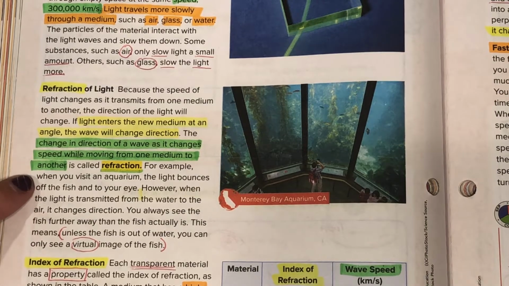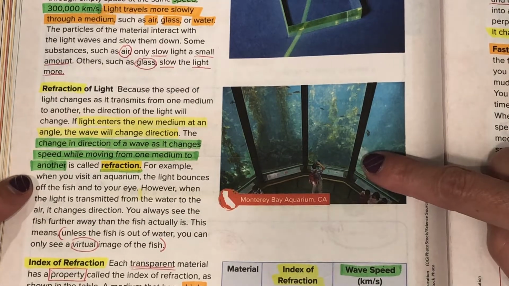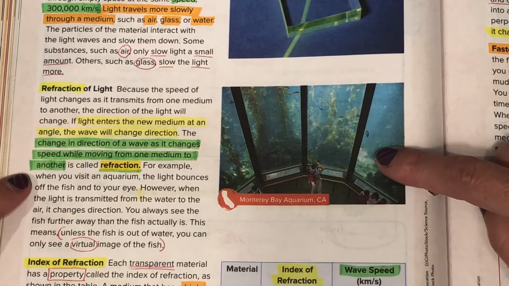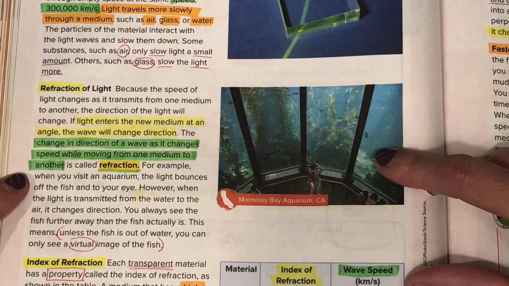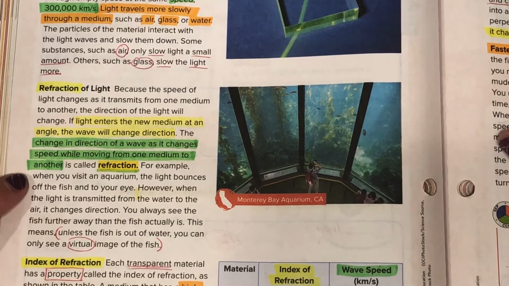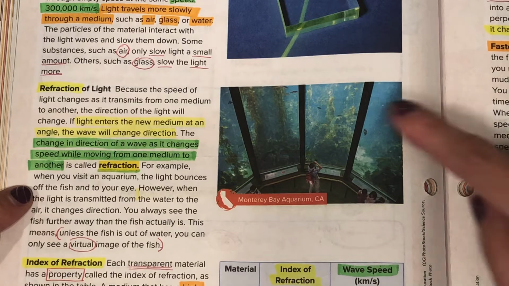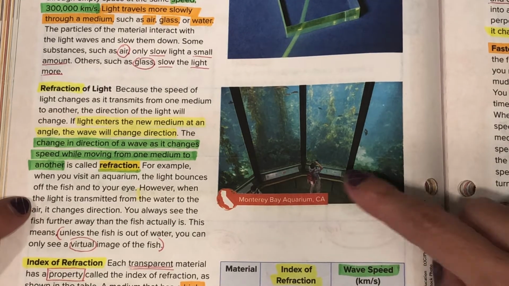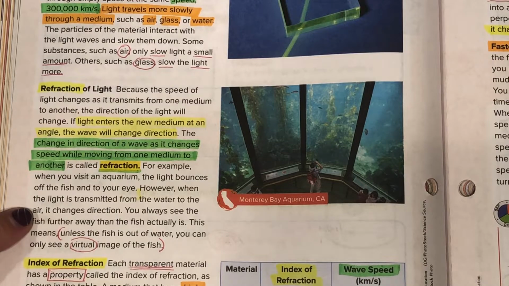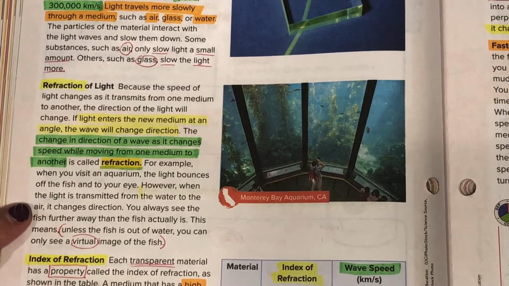For example, when you visited an aquarium, and here's a picture of the Monterey Bay Aquarium, the aquarium closest to where we live would probably be the Long Beach Aquarium if you've ever visited there. The light bounces off the fish and then to your eye. However, when the light is transmitted from water to the air, it changes direction.